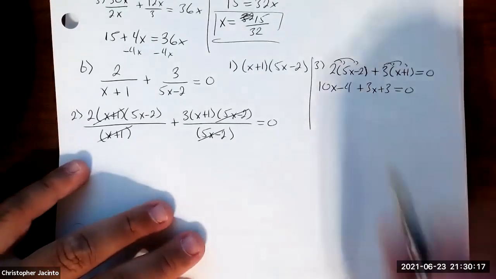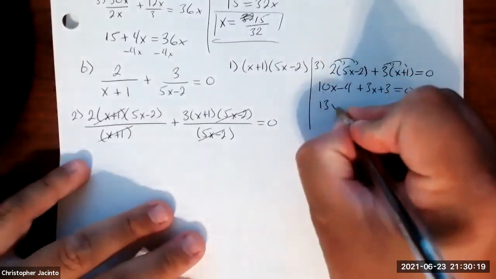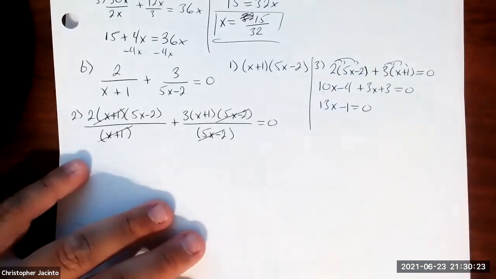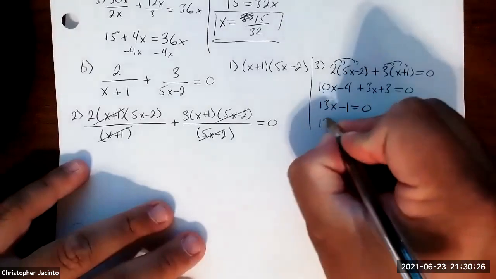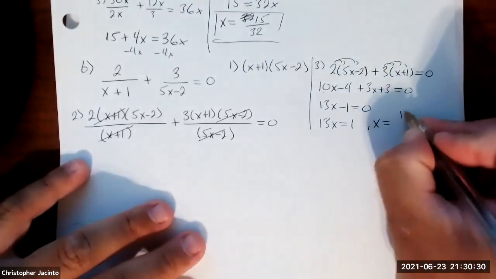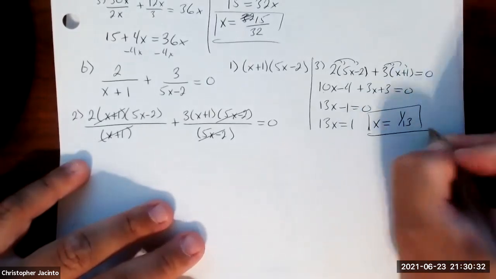Okay. Add like terms, so 10x plus 3 is 13x. Negative 4 plus 3 is negative 1. Bring it over. So x equals 1 over 13. There you go.